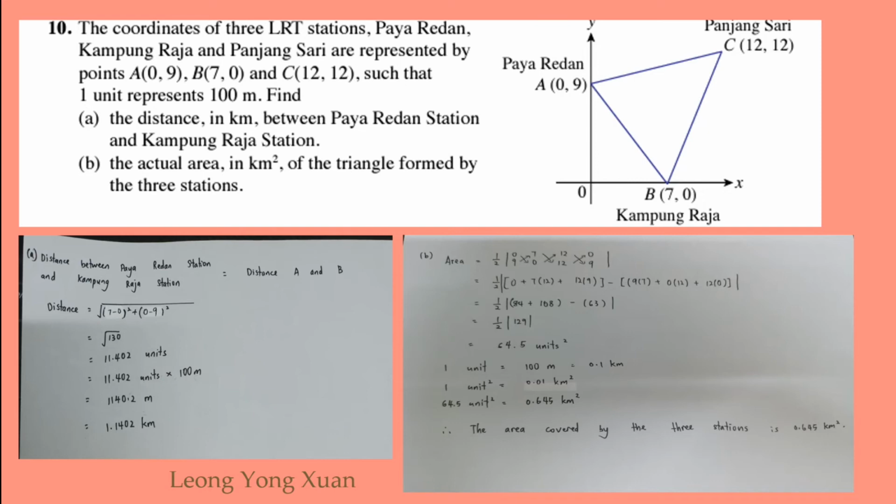Distance is equal to the square root of (x2 minus x1) squared plus (y2 minus y1) squared, and it is equal to the square root of (7 minus 0) squared plus (0 minus 9) squared, equals the square root of 130, equal to 11.402 units.